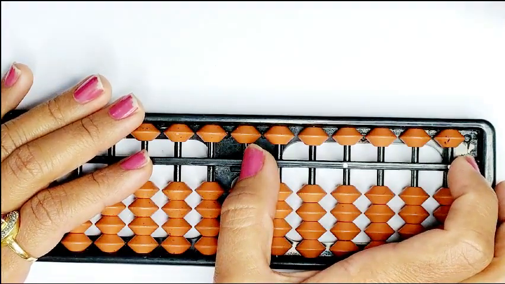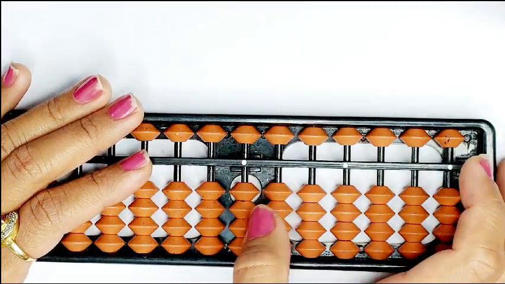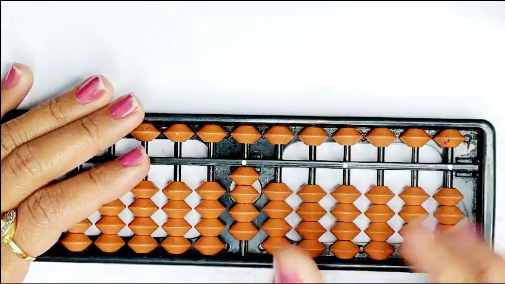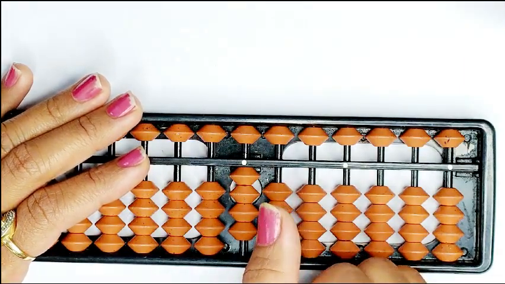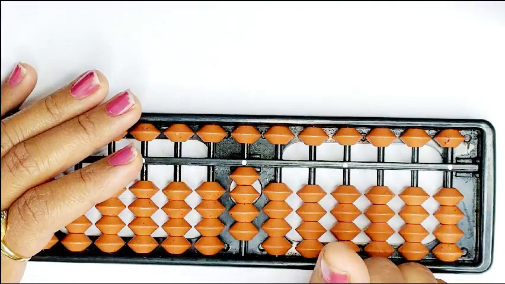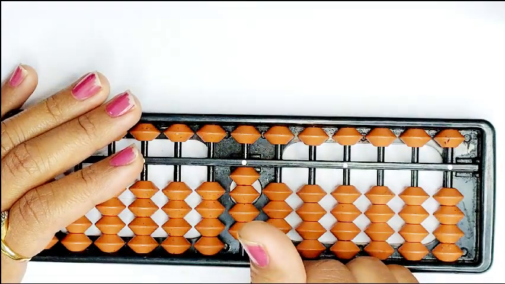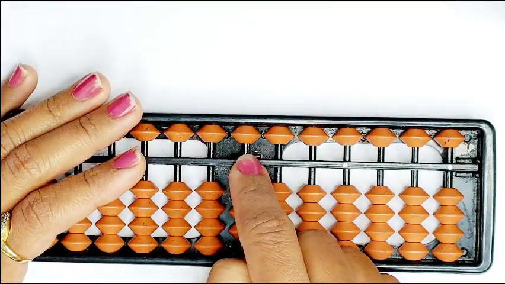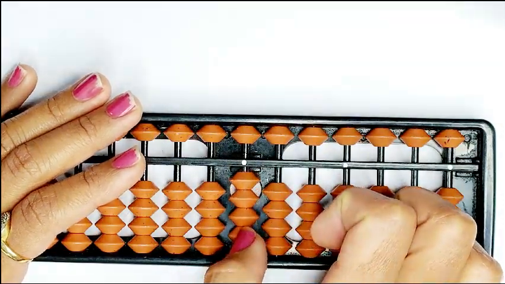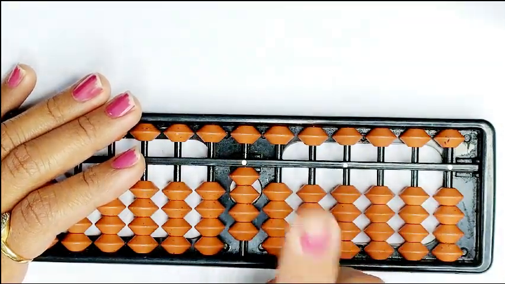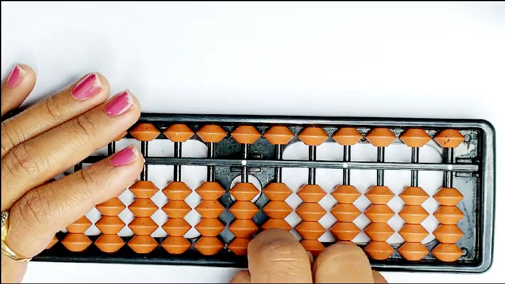At my ones place, when I am doing my lower beats up, I am using my right hand thumb. When I have to do lower beats down, I'm using my index finger. Lower beats up from thumb, lower beats down from index finger.